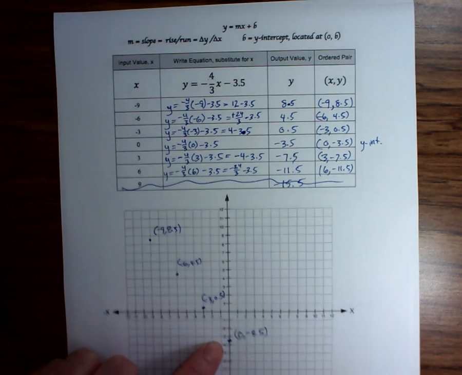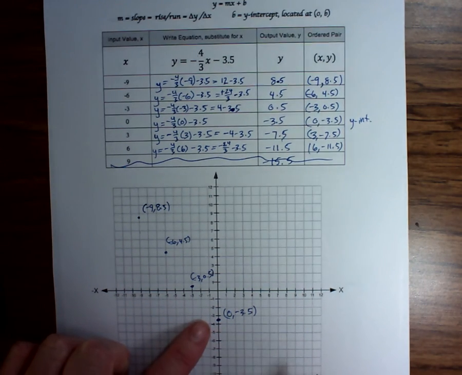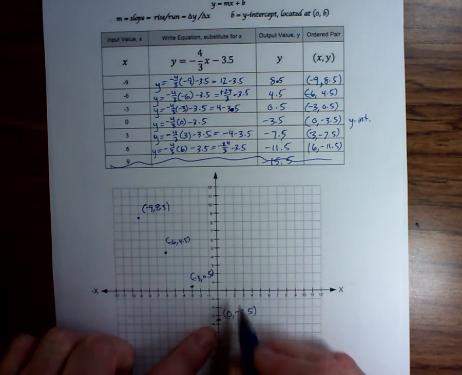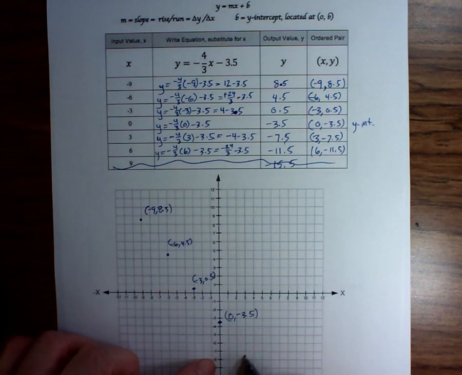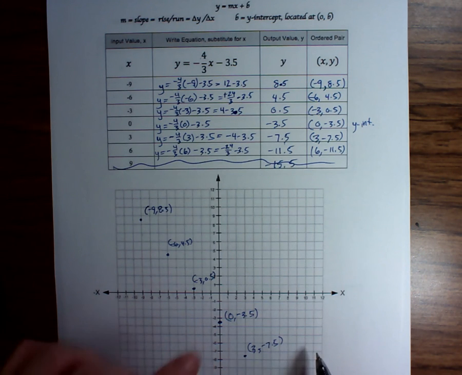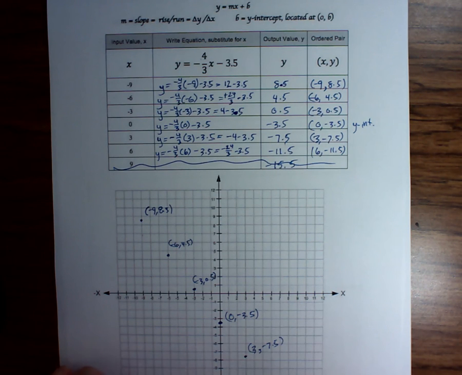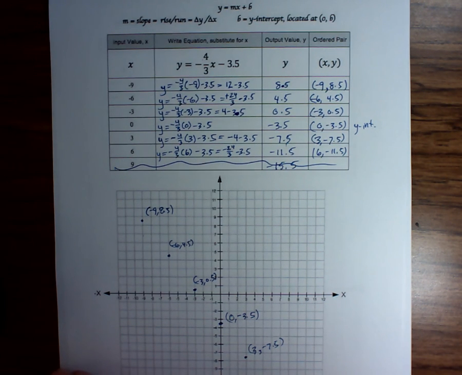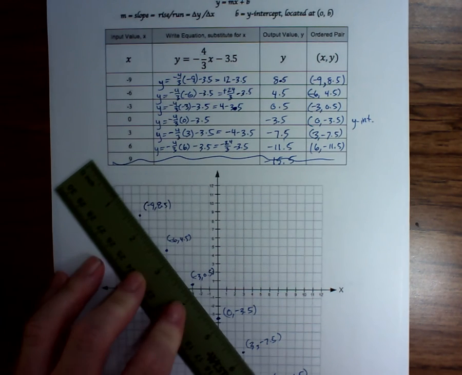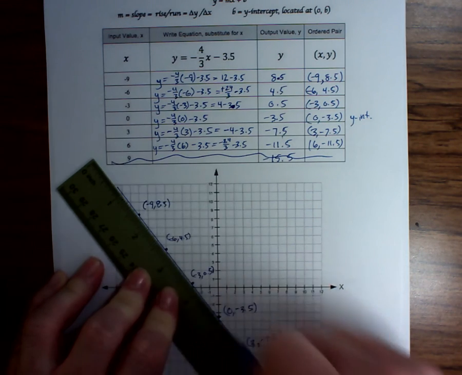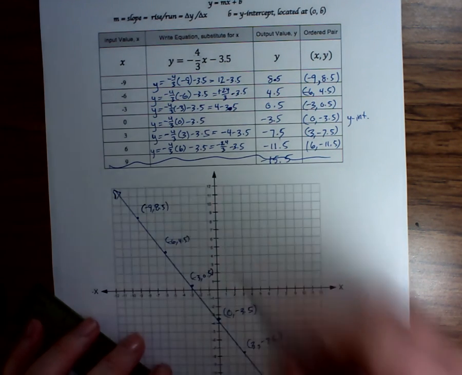You can see that we would want to build a more efficient or easier way to graph these than doing a table of values, because it starts to become very tedious. 3, negative 7.5. So our next method will just be slope intercept. 6 and negative 11.5 right there. Line them up and draw your line.